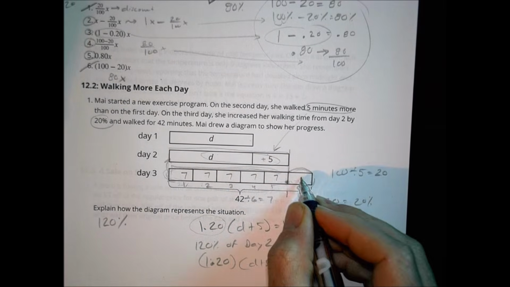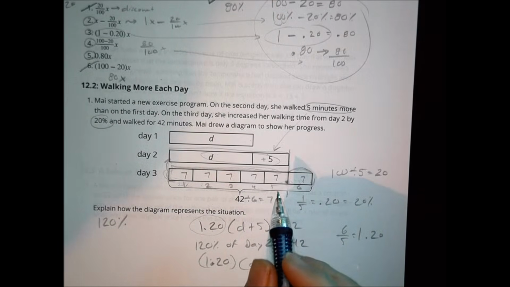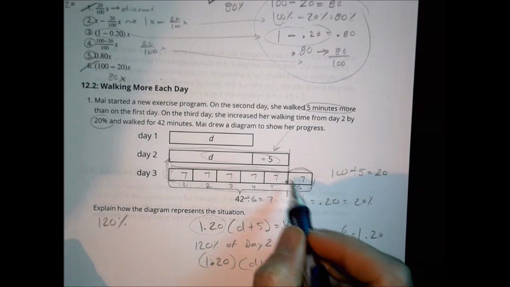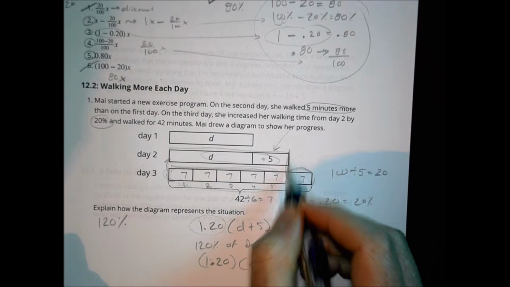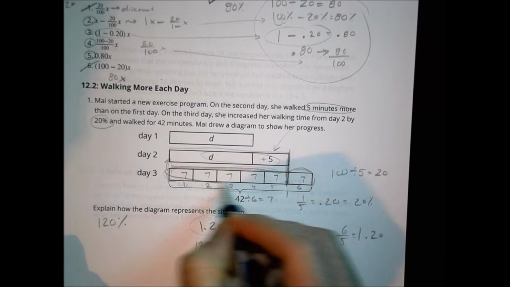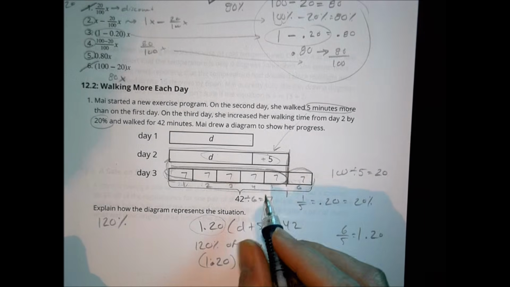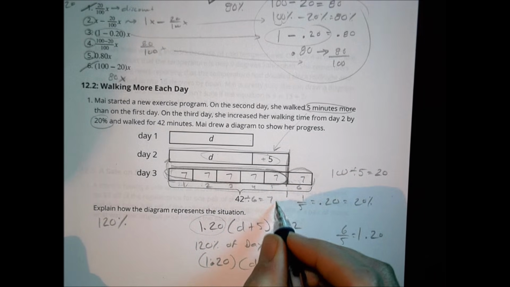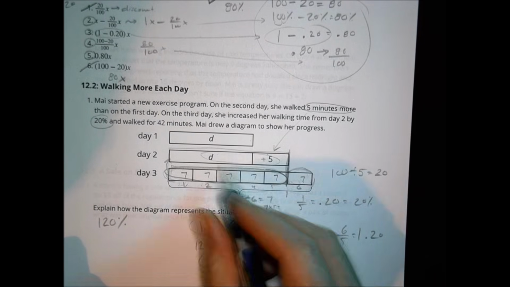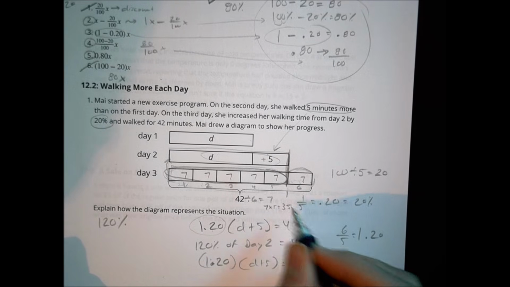So 42 divided by 6 is equal to 7, which means each one of these squares has a value of 7. Now, if this is 7 all the way across, when I look at day 2, it stops right here for this many 7s. There are 5 7s. So if I did 7 times 5, that's going to give me day 2, which is going to be 35, right?